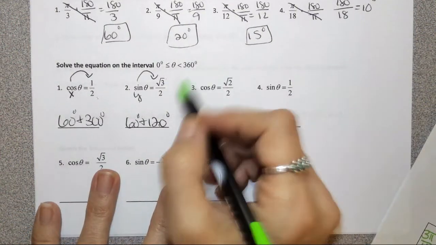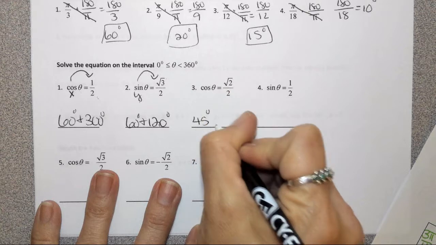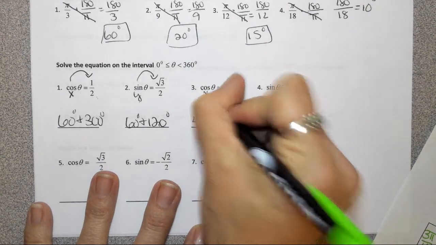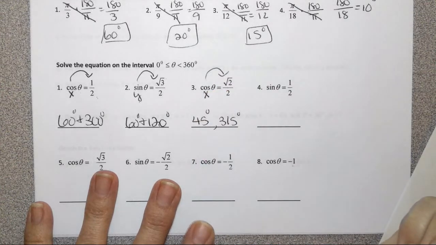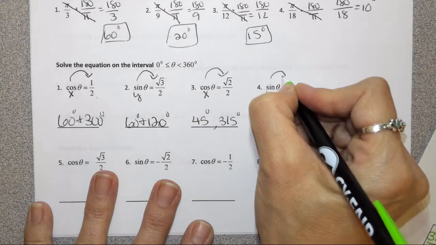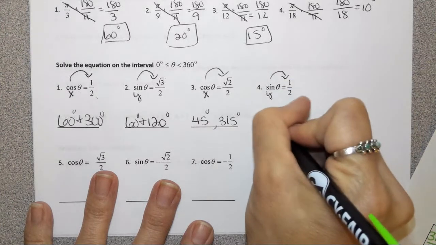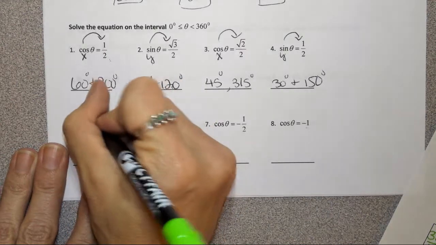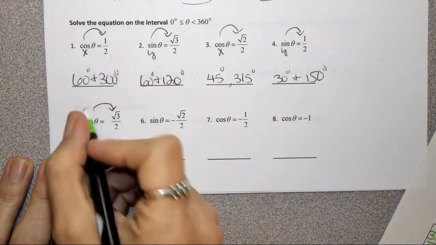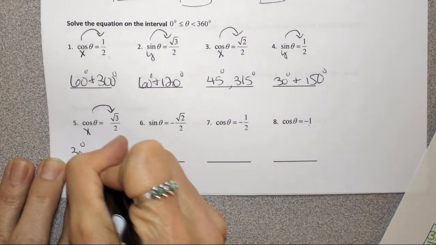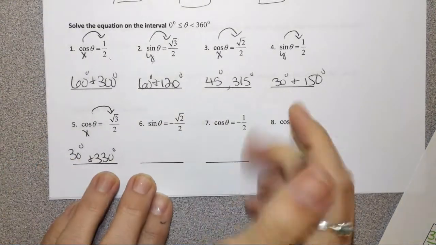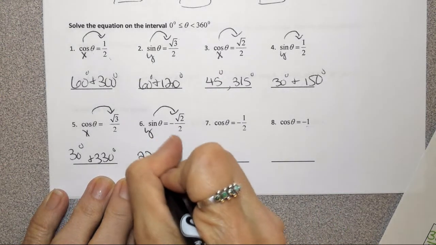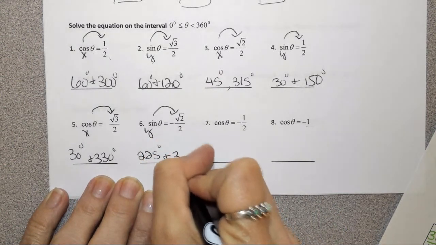All right, so hopefully you've finished these, and we've got 45 degrees and 315 degrees. Again, we picked these two because that's where x is equal to a positive root 2 over 2. When y is 1/2, we're at 30 degrees and 150 degrees. When my x value is equal to a positive root 3 over 2, that's going to happen at 30 degrees and 330 degrees.